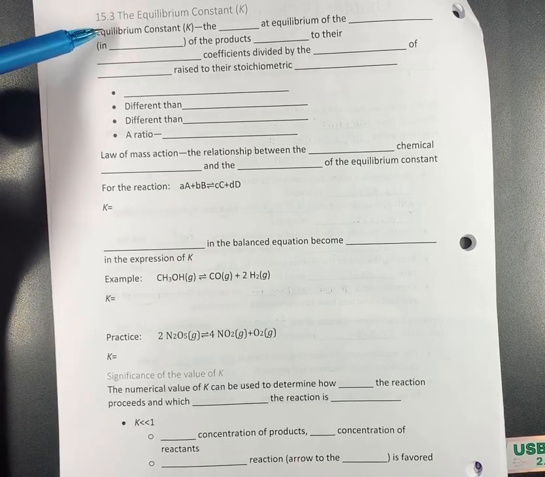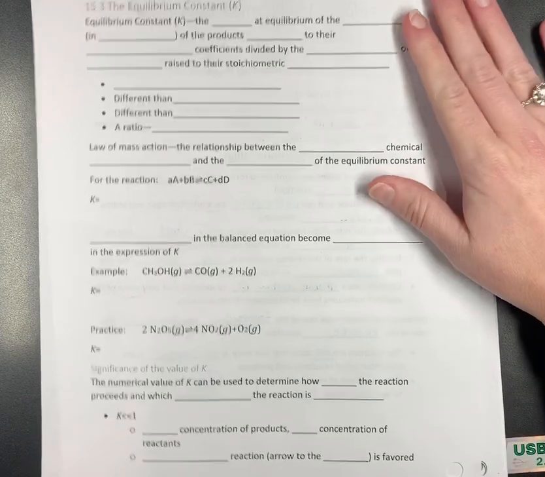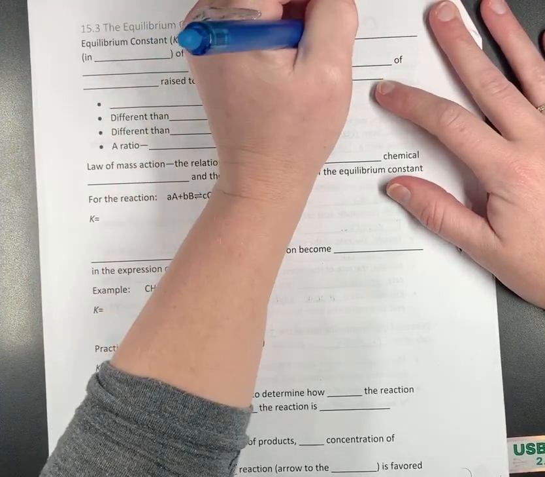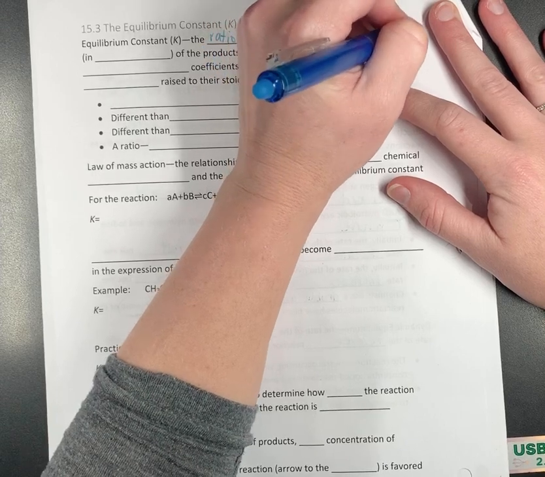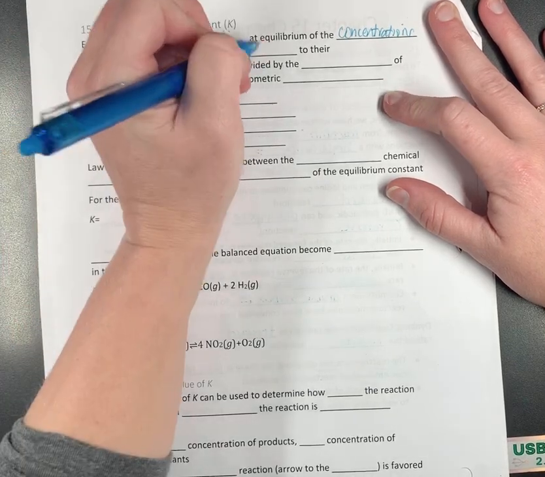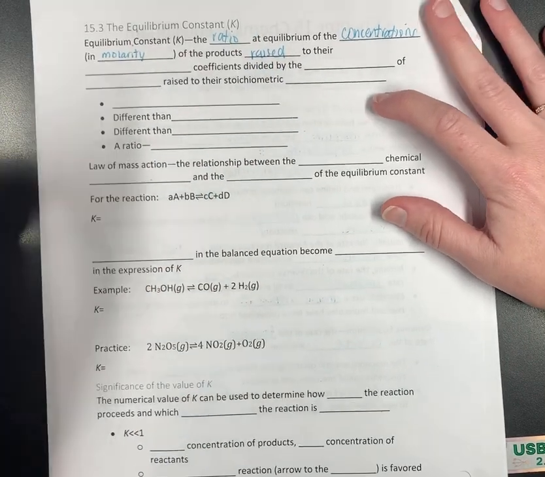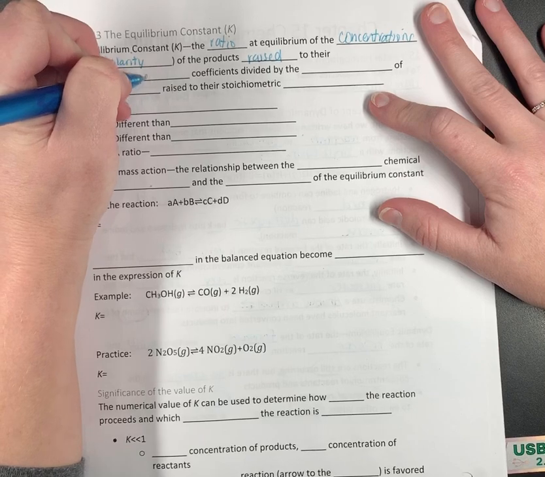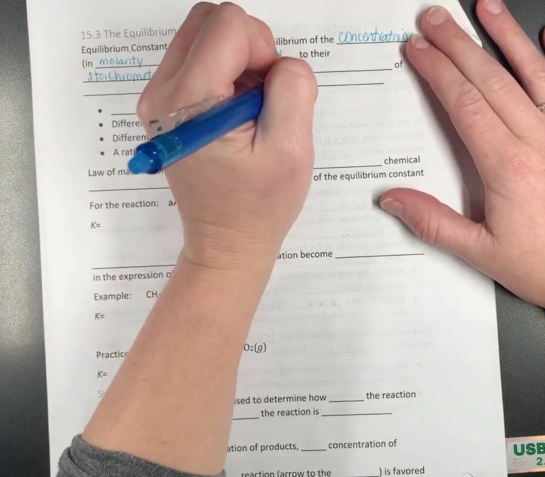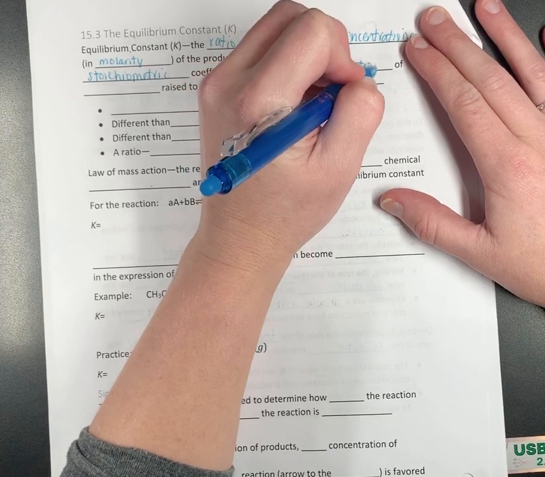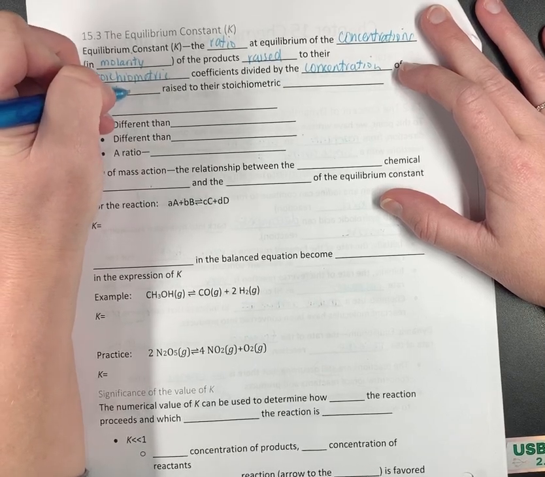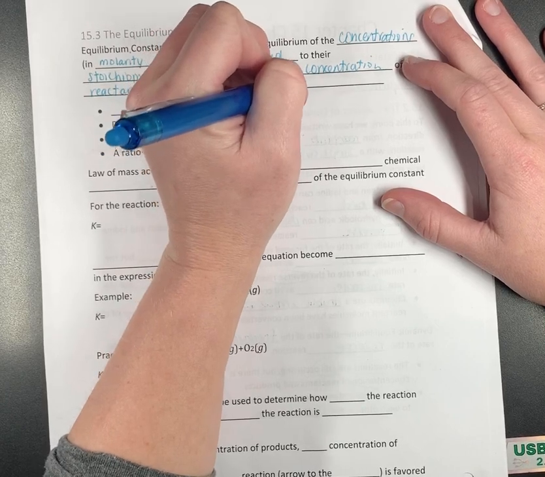This is the equilibrium constant, which is also a K, and it represents the ratio at equilibrium of the concentrations, which is going to be expressed in molarity, of the products raised to their stoichiometric, I know y'all hate that word, coefficients, divided by the concentration of the reactants raised to their stoichiometric coefficients.